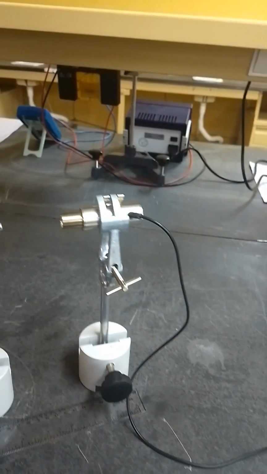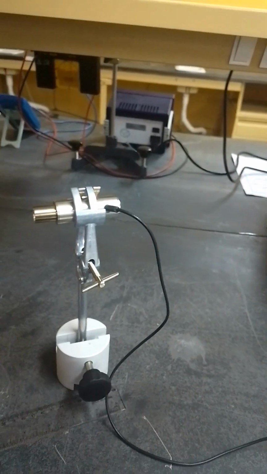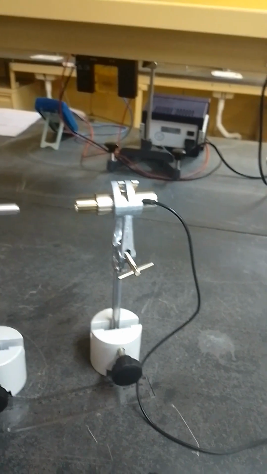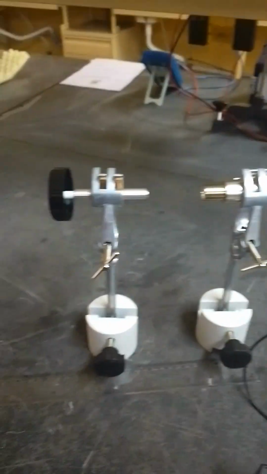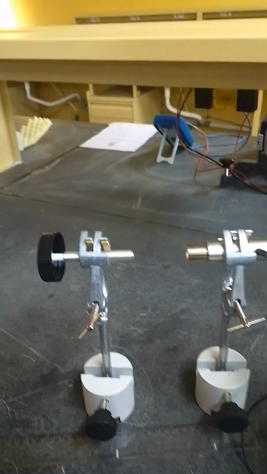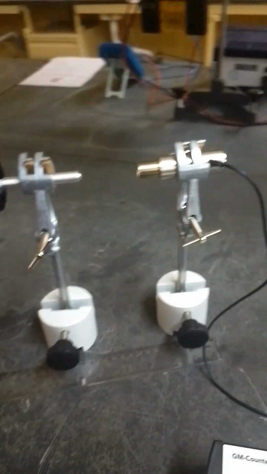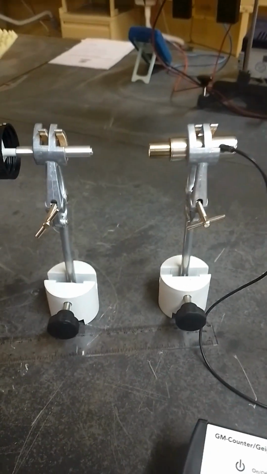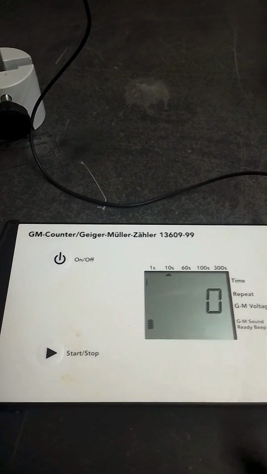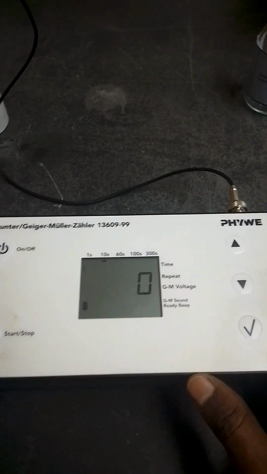nuclear radiation. The particles radiated from the radiation can be detected by this GM tube, GM counter tube, and this is said to be the GM counter. Here we read the GM counter. This is said to be the GM counter.